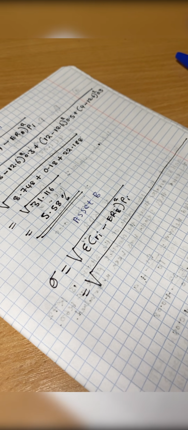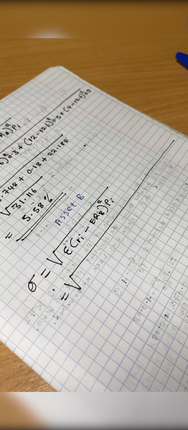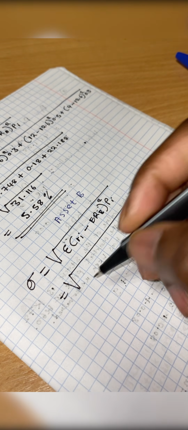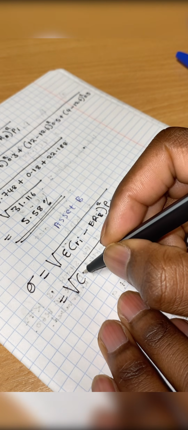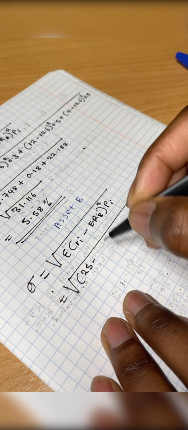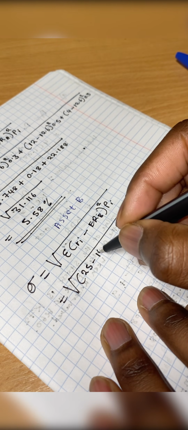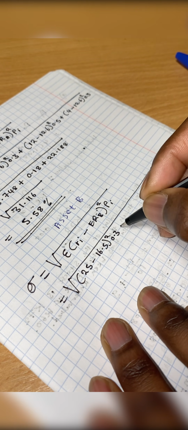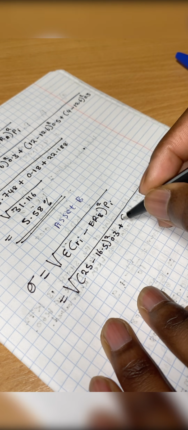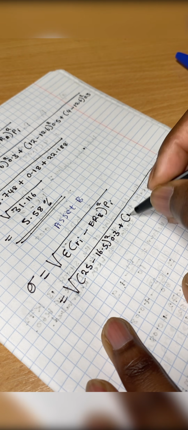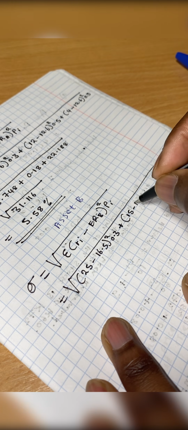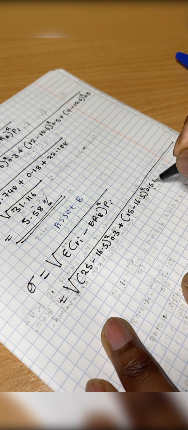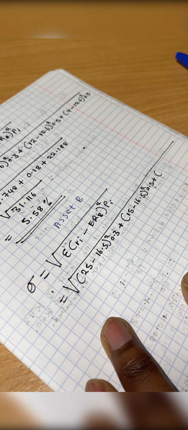Okay, so what are we having? When the economy was in boom, the return is 25 minus the expected return for asset B, which is 16.5, to the power 2, and the probability is 0.3. Then plus, in normal, it's 15% return minus 16.5 to the power 2, and the probability is 0.5. Plus, when the economy is in recession, what is the return on B?